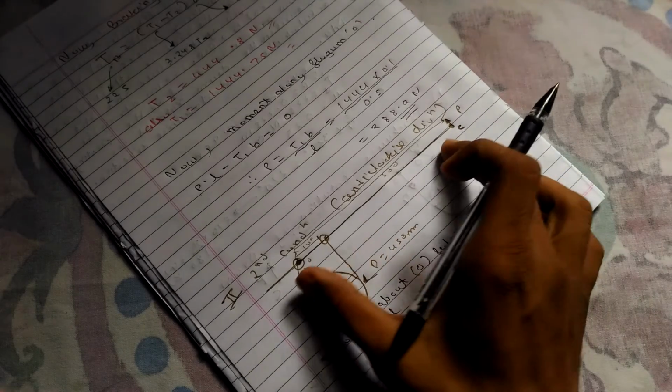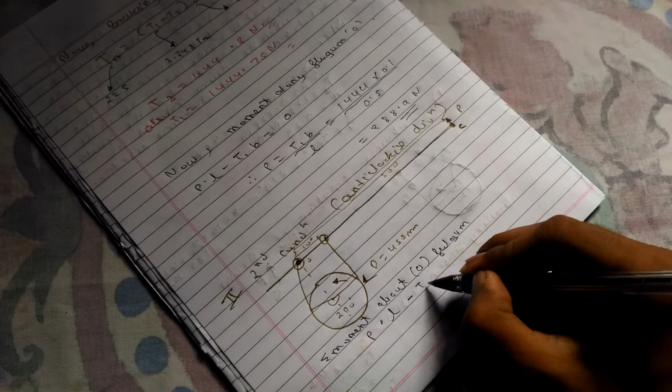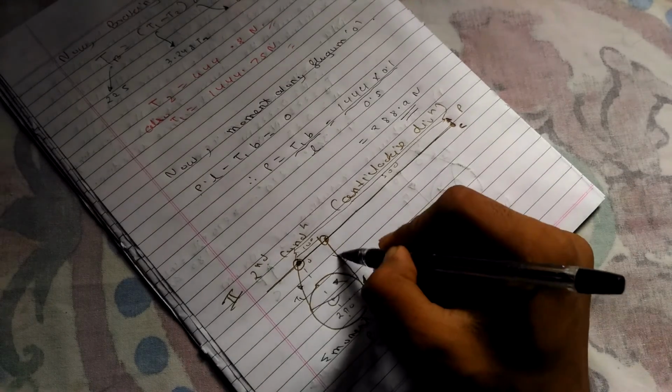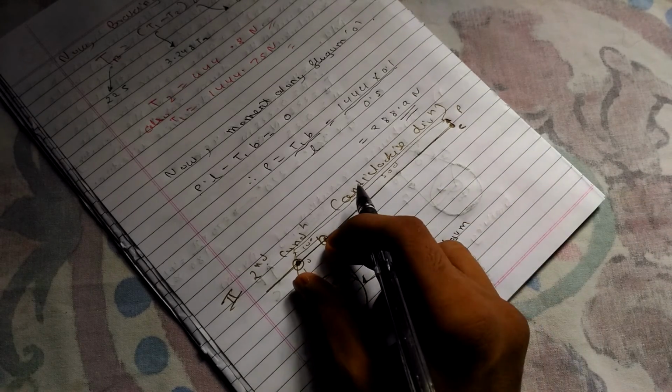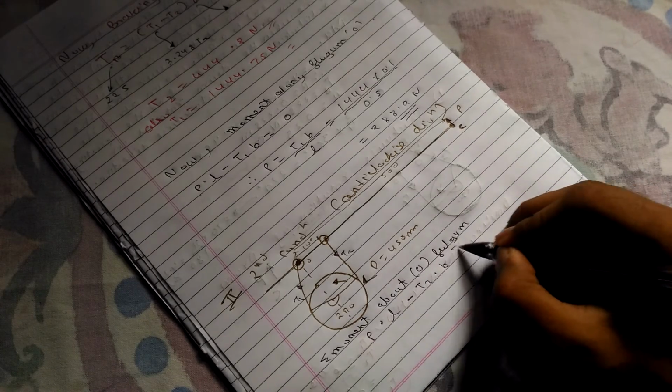P into the whole distance L minus T2 into B, here tensions T1 and T2 both acting downward, and the distance is 100 mm, which you can write as B, equals 0.